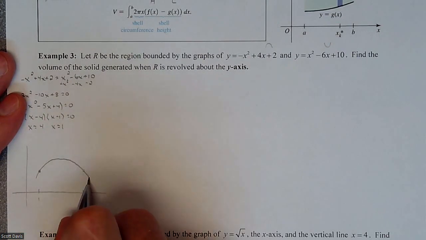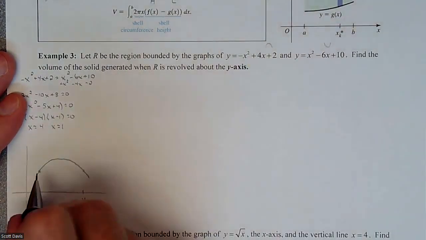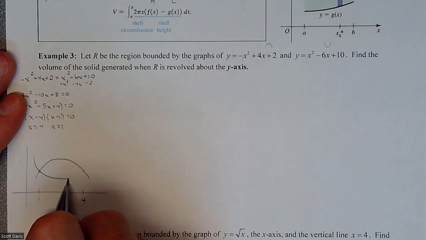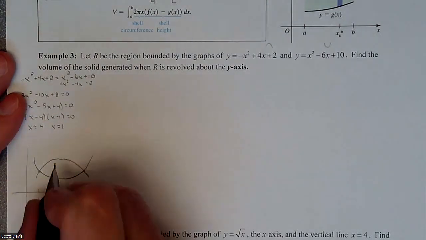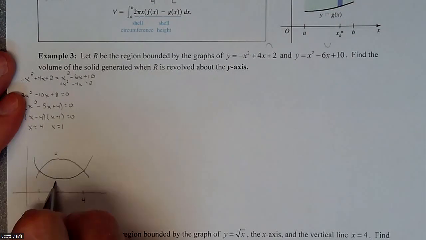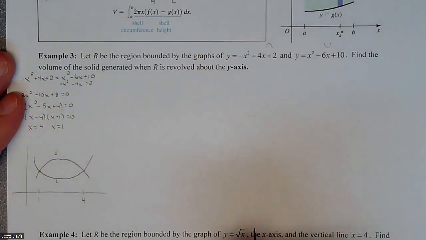So it's going to look something like that. And this one's going to be going up. So it's going to look something like that. And so this is my high graph. It's my low graph. All right.